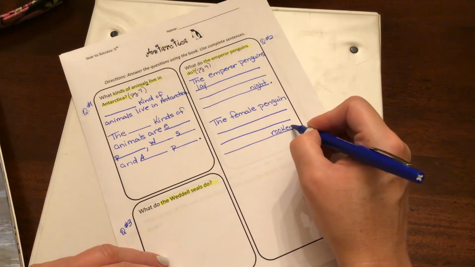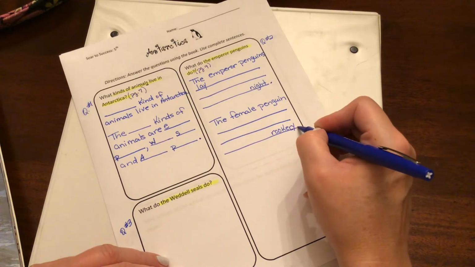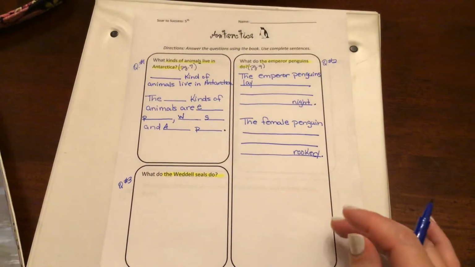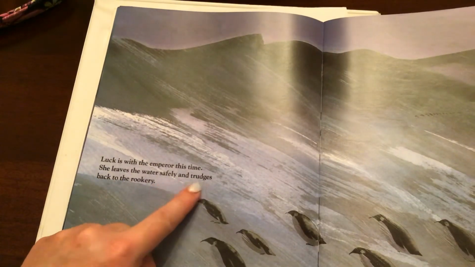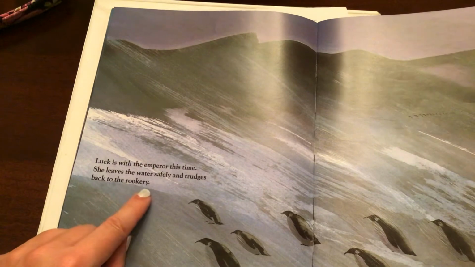That's a neat word. I like that. Okay, so the female penguin leaves the water safely and trudges back to the rookery.